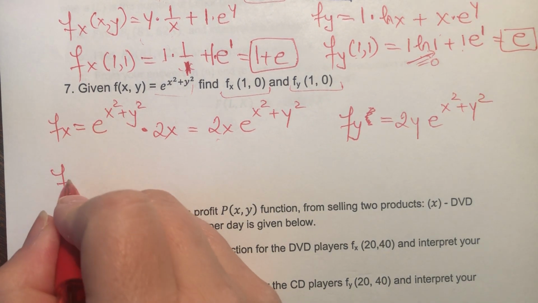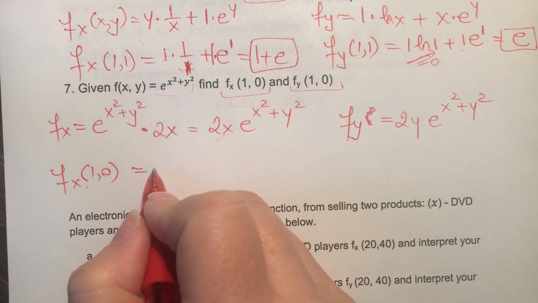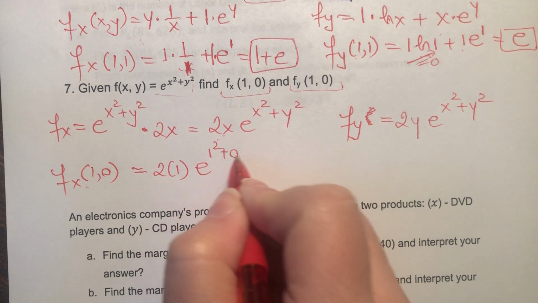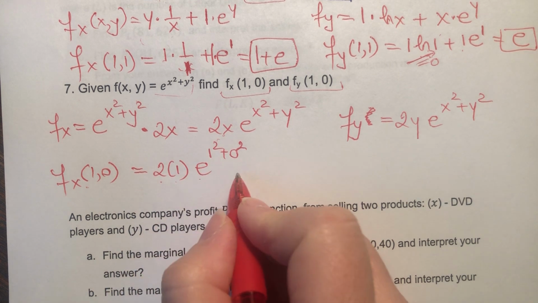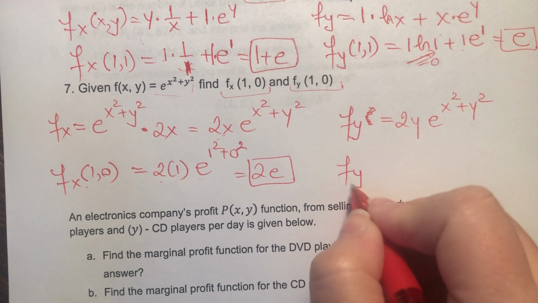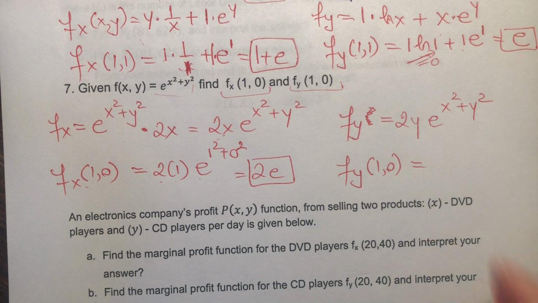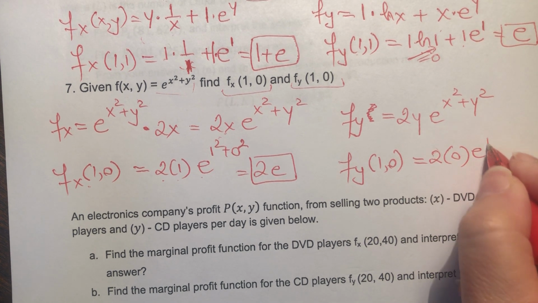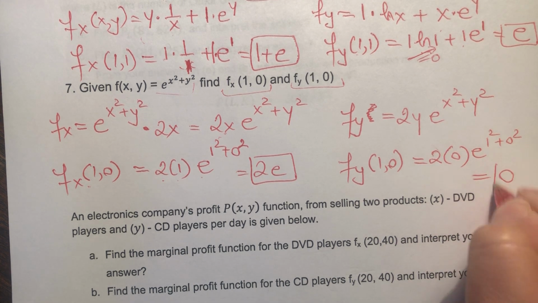Now, fx of 1, 0 is plug in a 1 for x and a 0 for y, so that's a 2 times 1 times e to the 1, so that's simply 2e. Fy at 1, 0 is going to be a different story because now I have a y and not an x, so that's going to be a 2 times 0 times who cares what, because that's just going to be a 0.